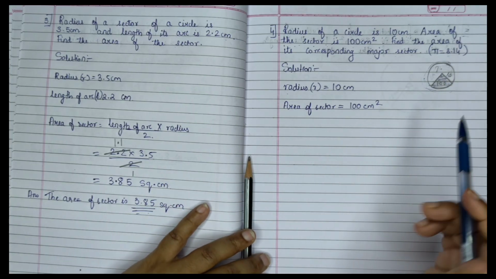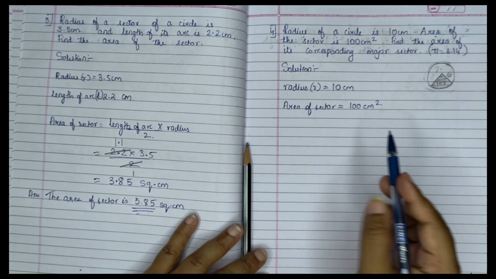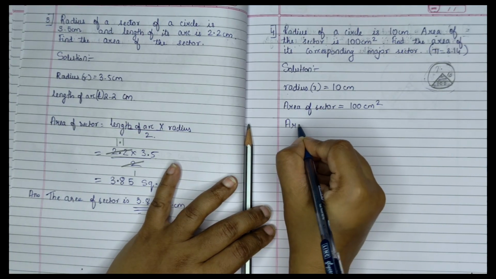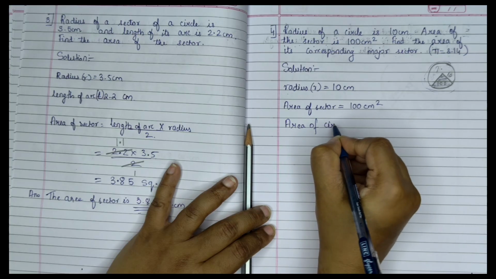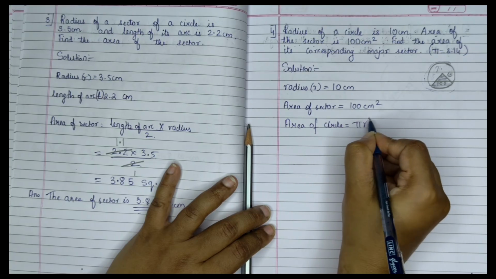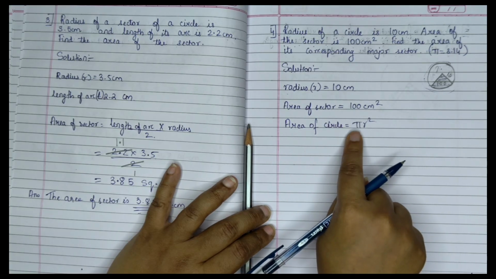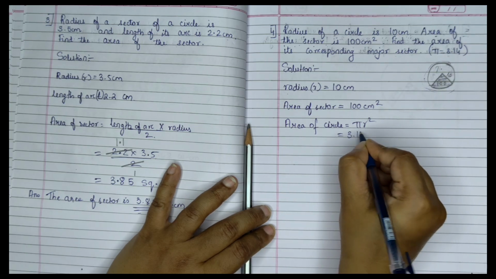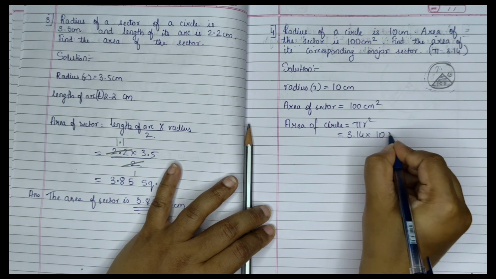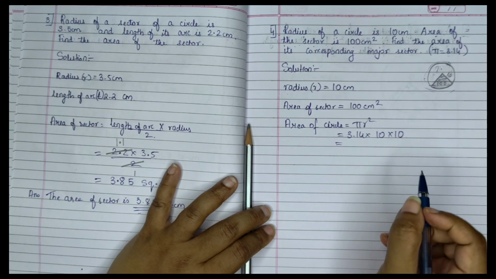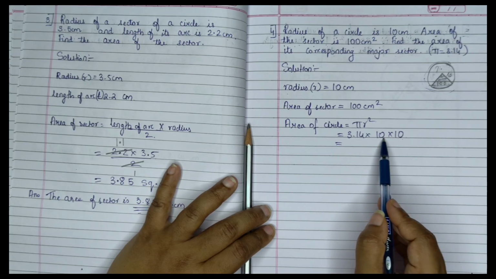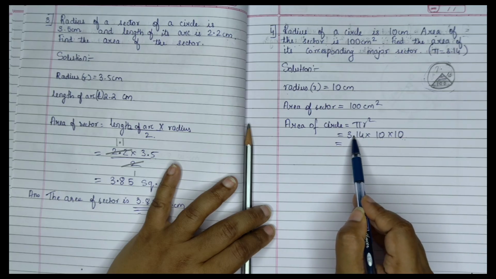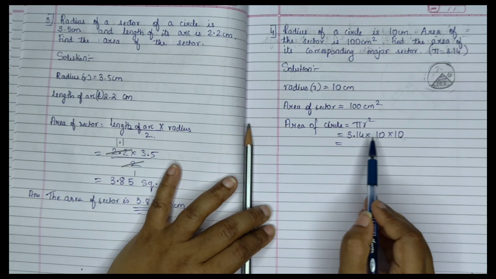Understood? So first we will find the area of circle, so use the area of circle formula. Area of circle is equal to pi r square. Pi we have to take 3.14 and radius is 10 into 10. Now see here, there are two zeros over here, one 0 in 10 and one in the other 10, and the point here is after 2 digits over here. That means this point will go.